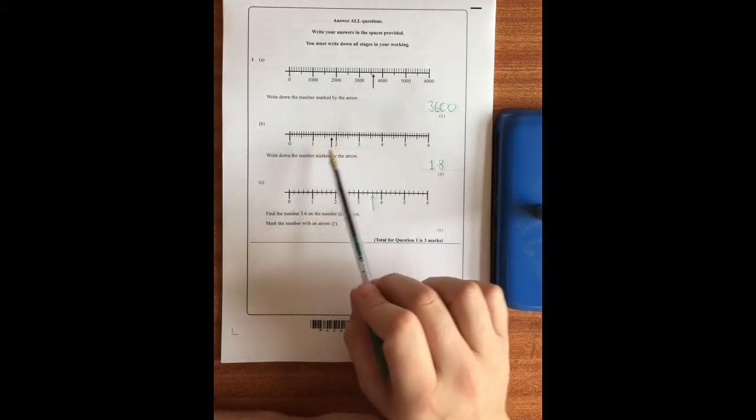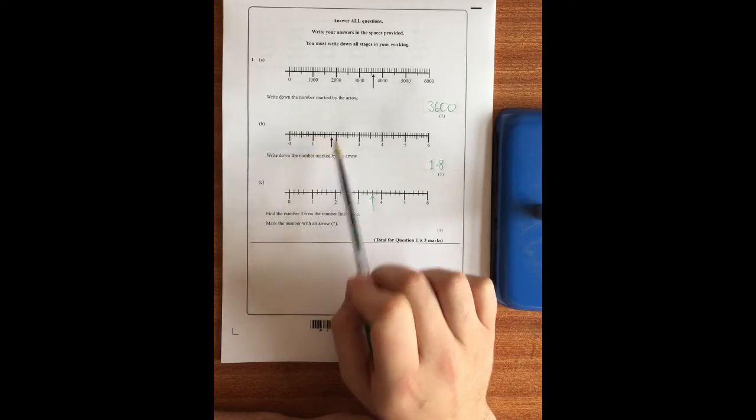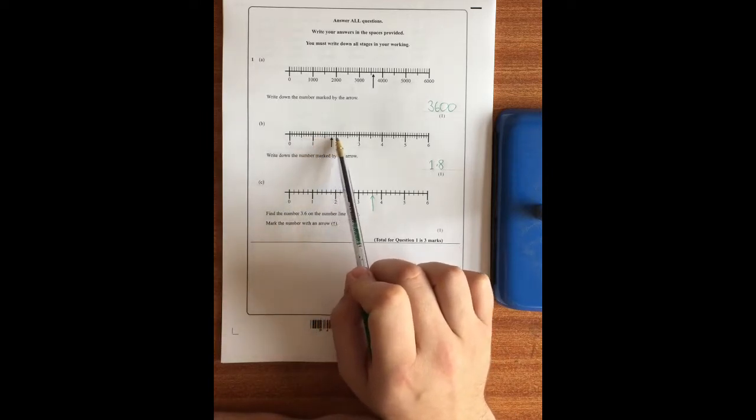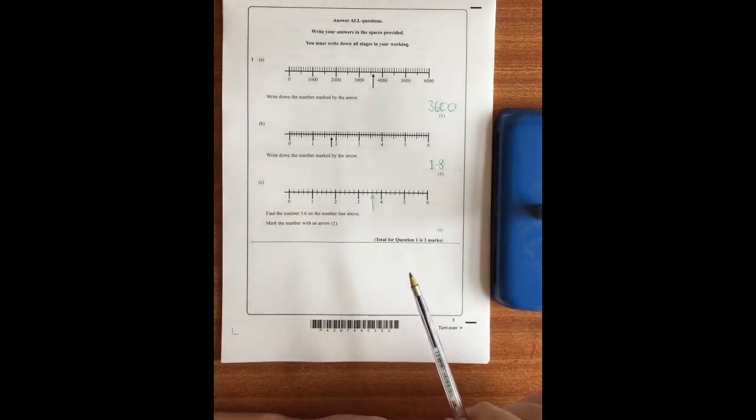Part B. The number marked by this arrow, again, there are 10 small spaces between each number, meaning that each part must be 0.1. So here we go, it is 1.8.